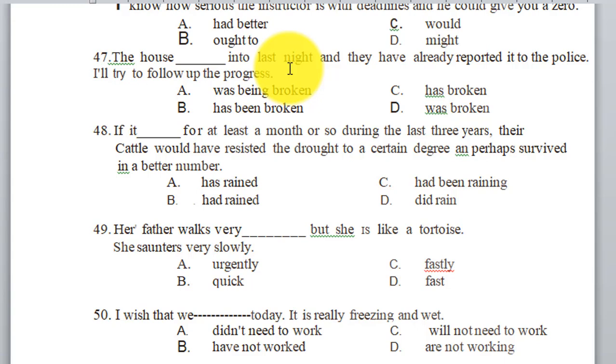The house blank into last night. They have already reported it to the police. I'll try to follow up the progress. Yeah, the house is called passive voice. Last night, which is past passive. Was being is past continuous, present perfect passive, and present perfect and past passive. The house was broken into last night. Yeah, the house was broken into last night because there is a signal time expression here. Because of this reason, was broken is the right one. And was being broken doesn't take this signal time expression. The right answer here is D.